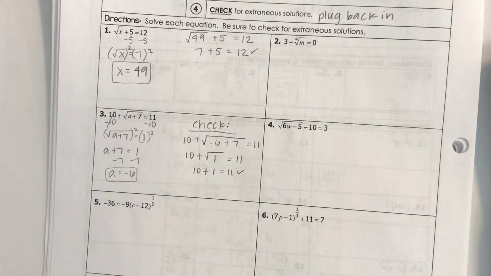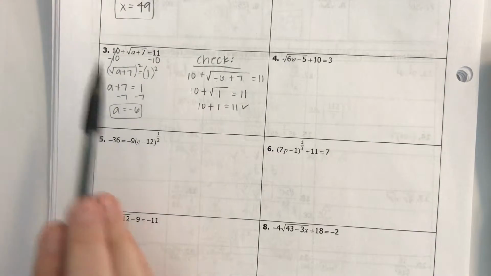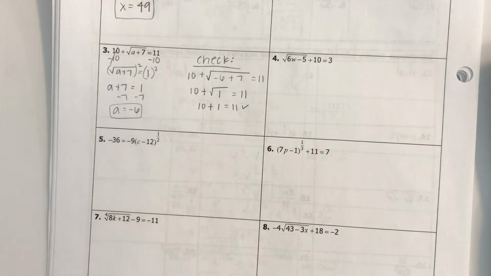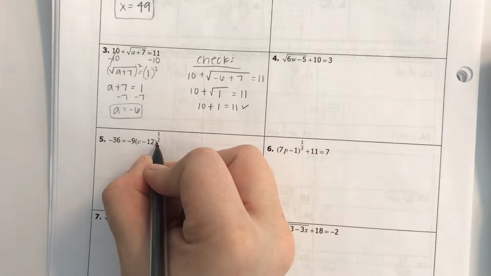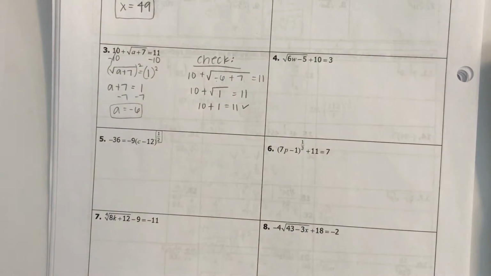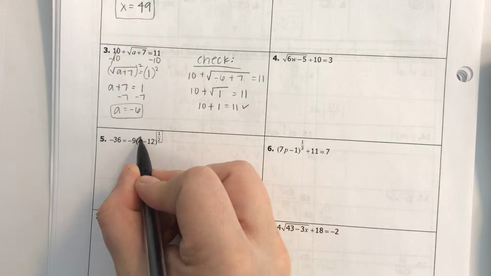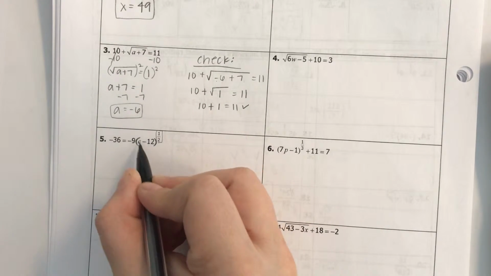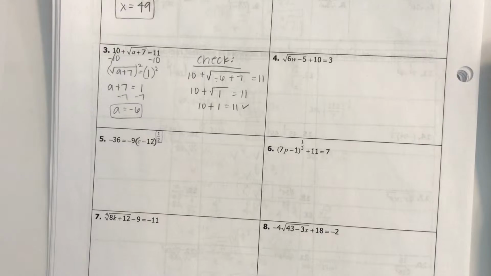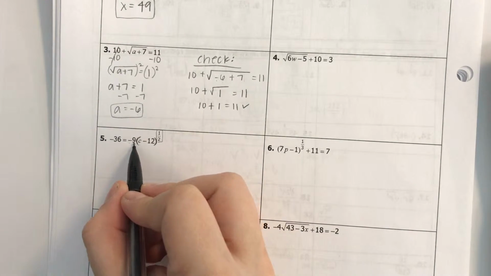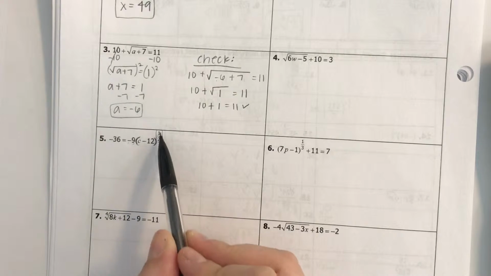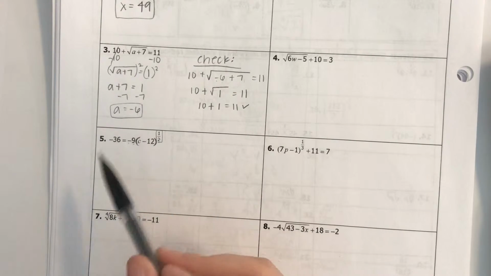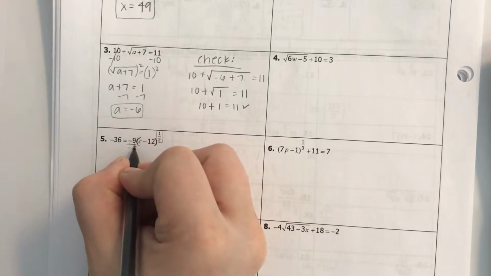All right. Number 5 looks a little different because it's not in radical form, but it's in exponential form. We know all about that, so let's figure out how to solve it. Isolate the radical. Anything in parentheses is what's inside the radical, so we need to get this thing in parentheses by itself, which means I have to get rid of this negative 9. And this is saying negative 9 times c minus 12 to the 1/2. So to get rid of anything that's being multiplied, I have to divide.